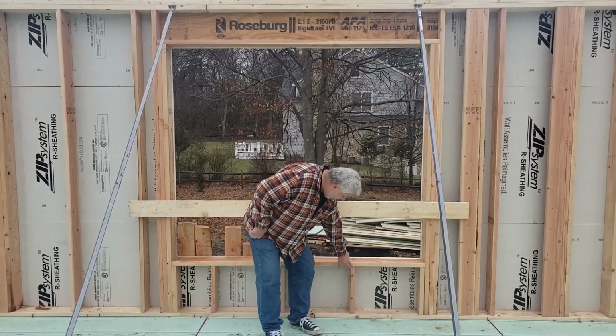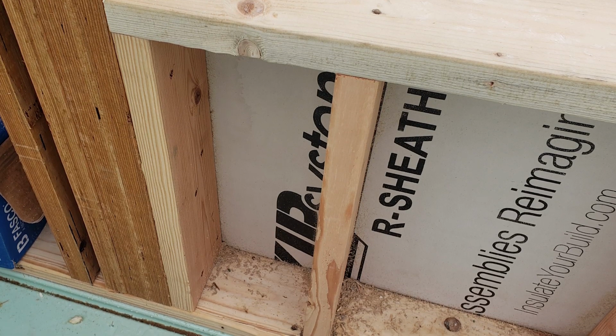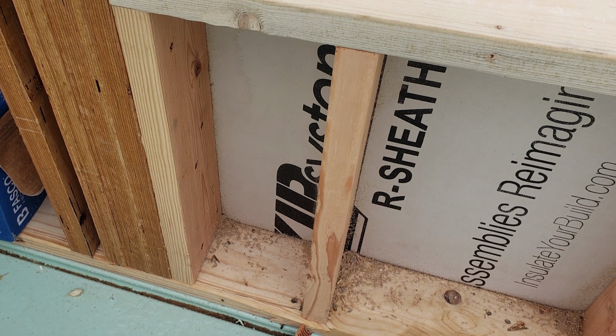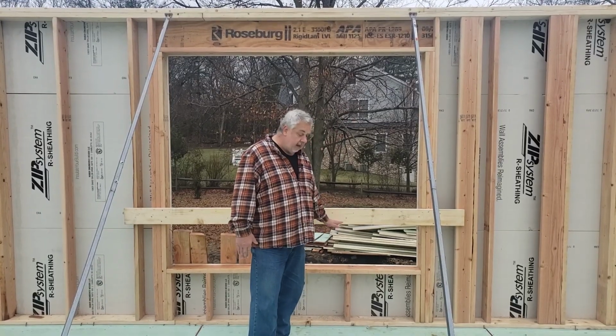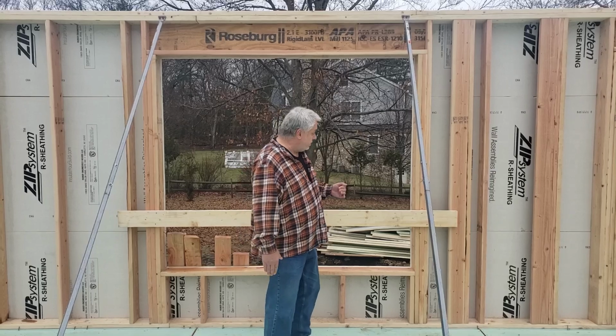Underneath the sill, that's held up by what's called cripples. Cripples just follow that 24-inch common layout, but obviously they don't go up through the window, so they get cut off at the knees. They support the sill, hence the name cripples.